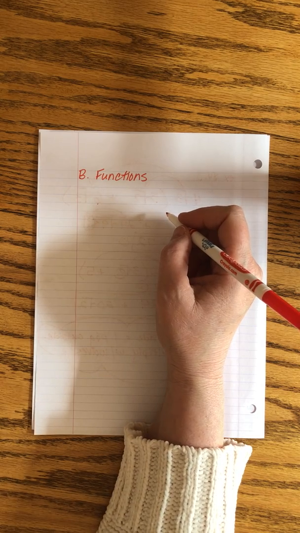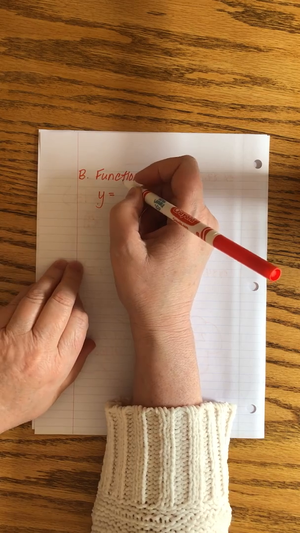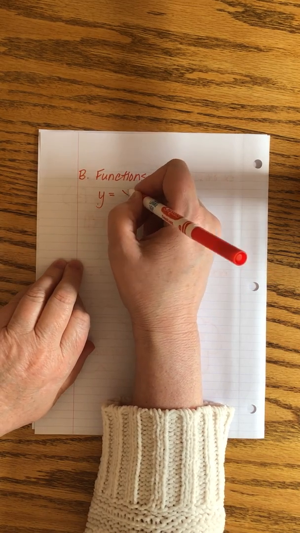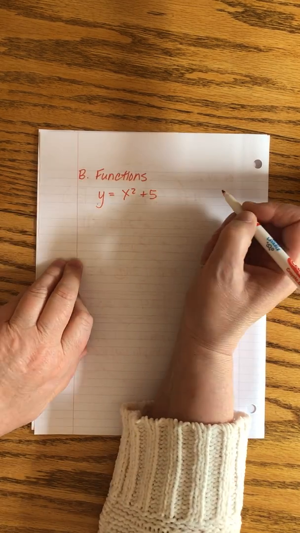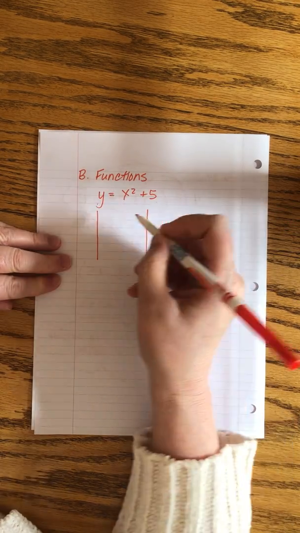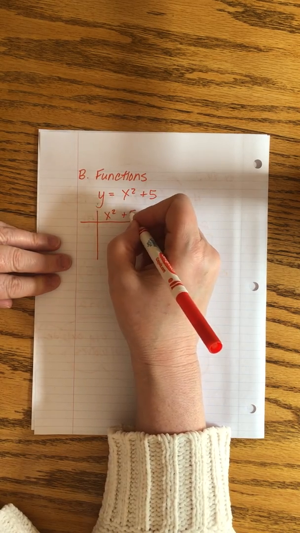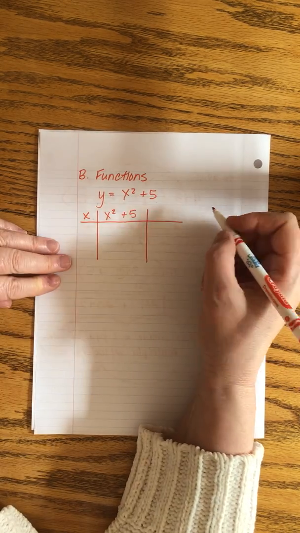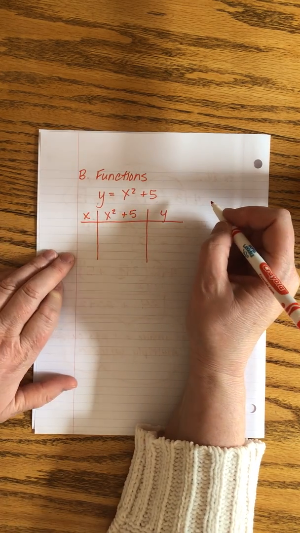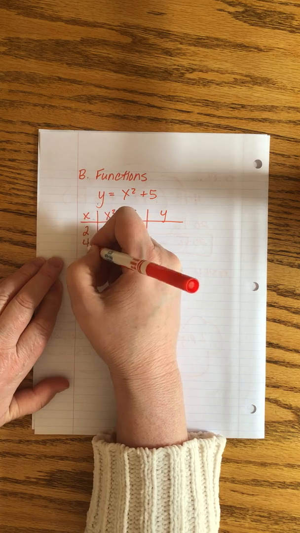All right, let's say that I told you that we had an equation where y equaled x squared plus 5. And I asked you to calculate some points based on that equation. And I said, here's going to be some x values. I want you to calculate the y values. And I gave you these x values.